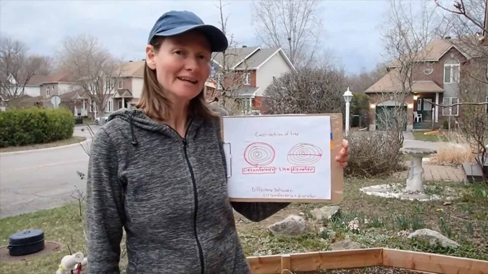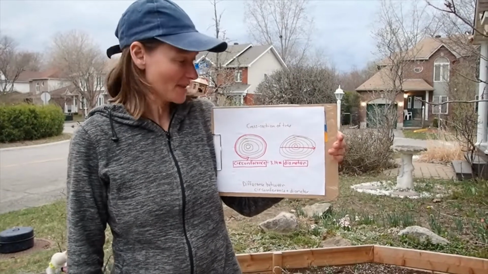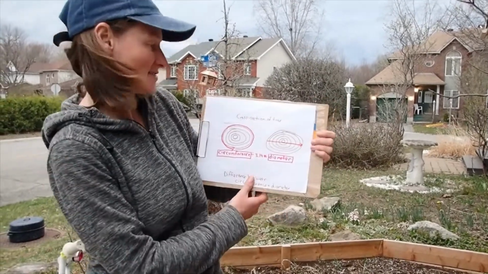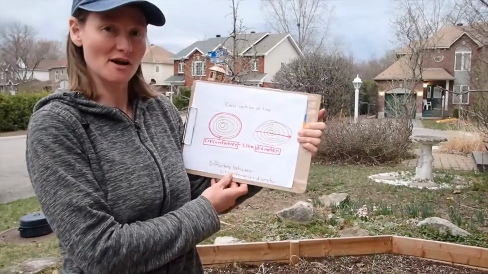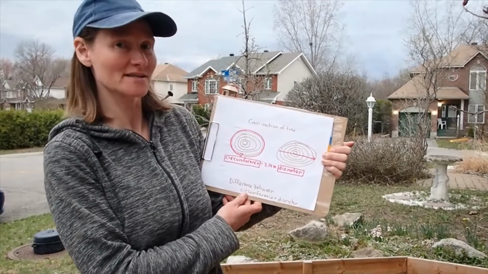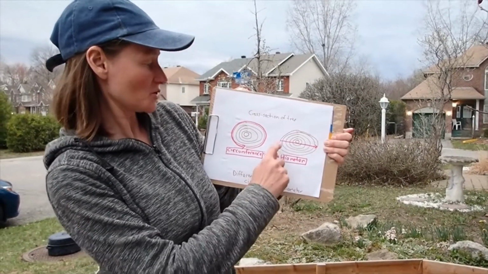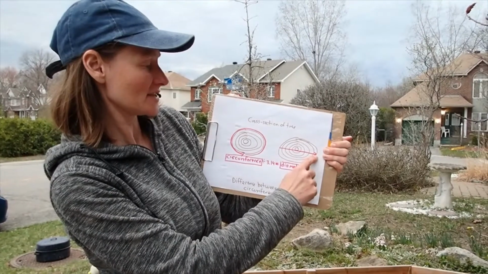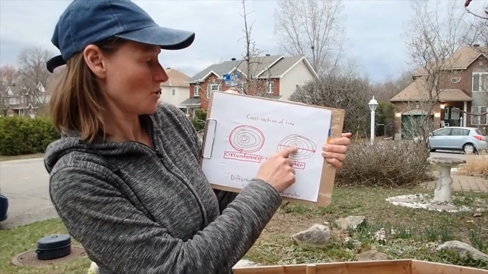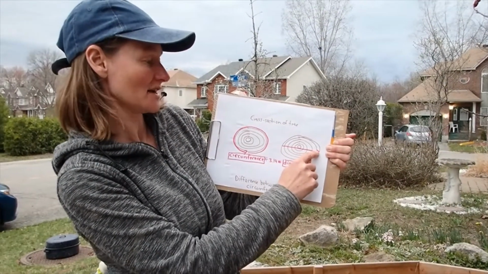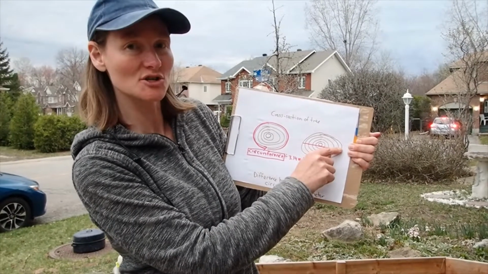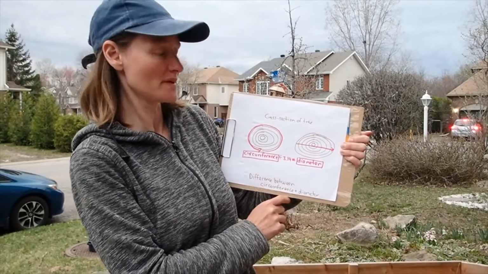So one of the most common ways that we measure a tree is to take its diameter. Now, just to go back to Math 101, in case you've forgotten, like many of us have, about what a diameter is, I'm showing you here the diameter of a circle, or in this case, the cross-section of a tree.